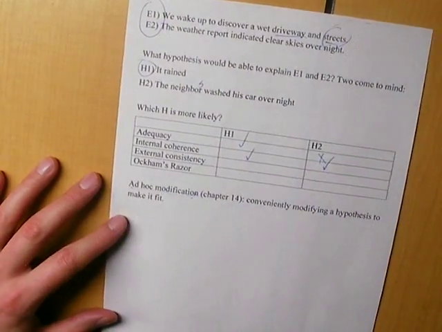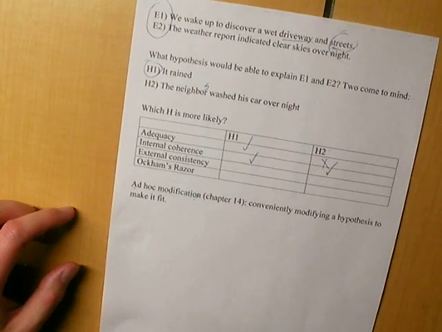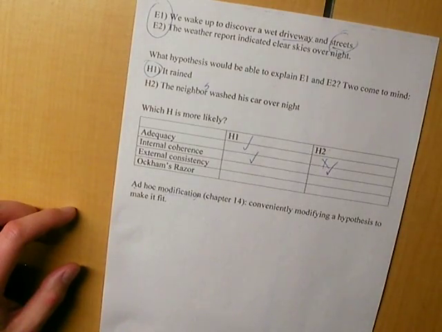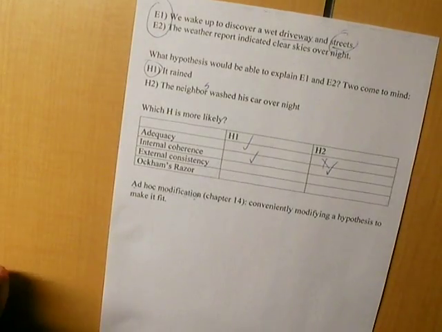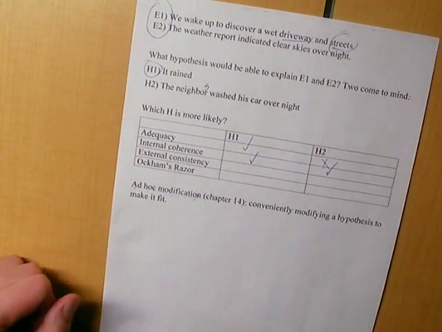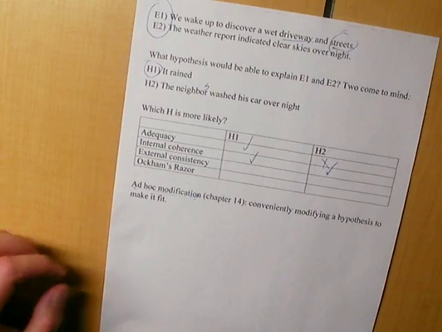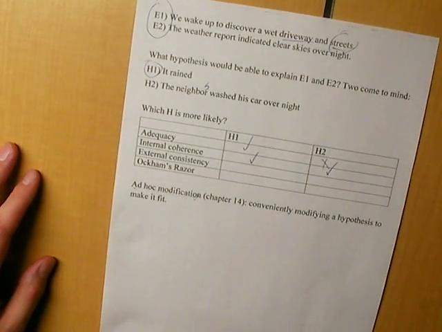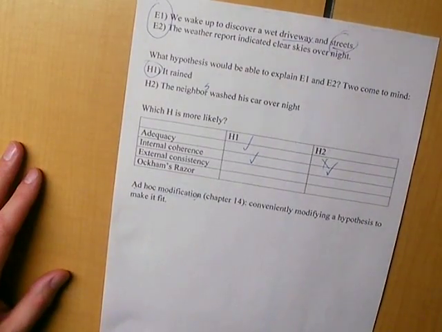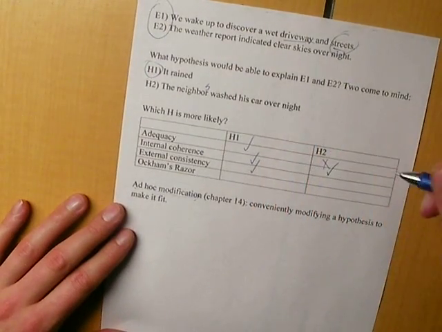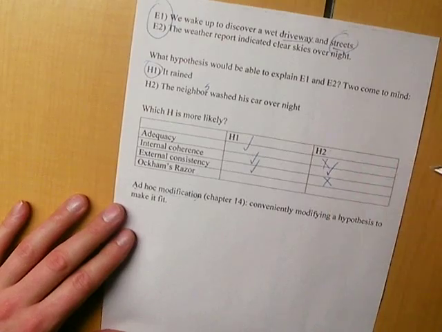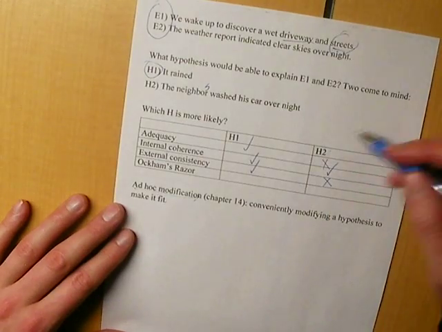People get together, an entire neighborhood of people get together and wash their cars overnight to explain the evidence here. It didn't rain, everything's wet because there was a block party where everybody washed their cars. And oh, by the way, nobody told us. We had a block party, everybody's doing this, but we weren't invited. Well, this one, again, H1 is making a little bit more sense. This one doesn't really make all that much sense.